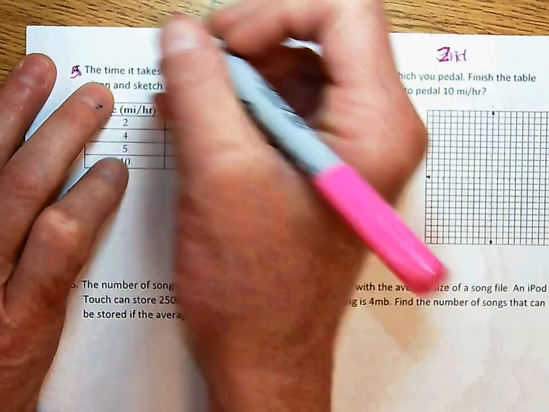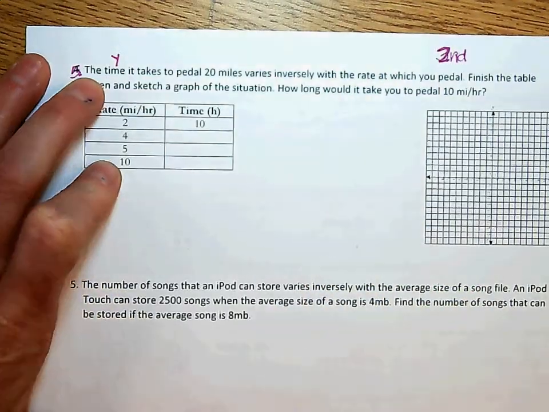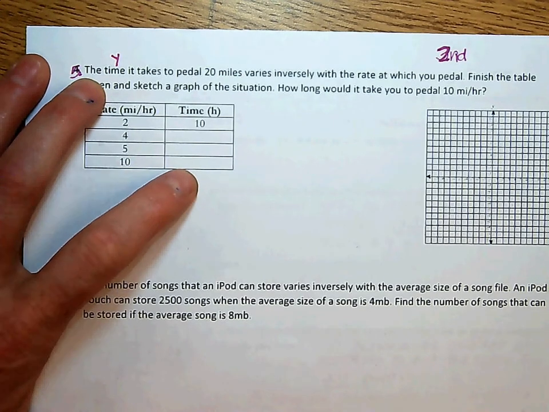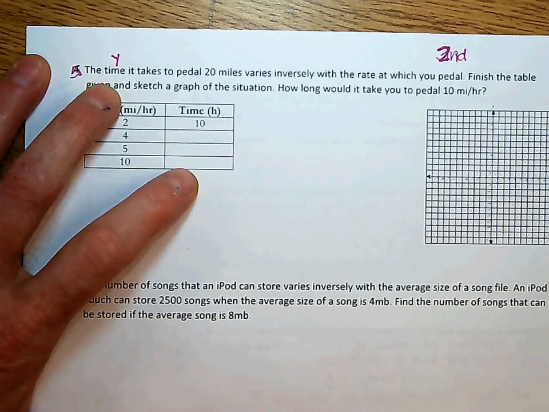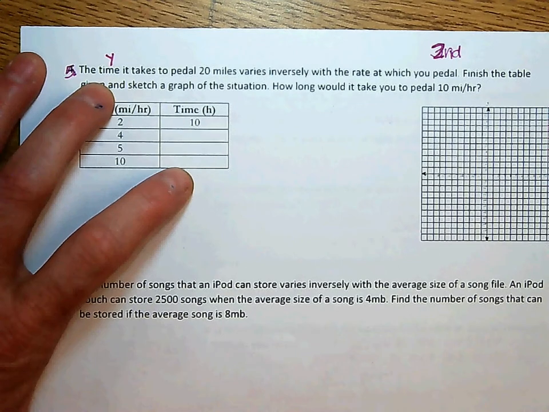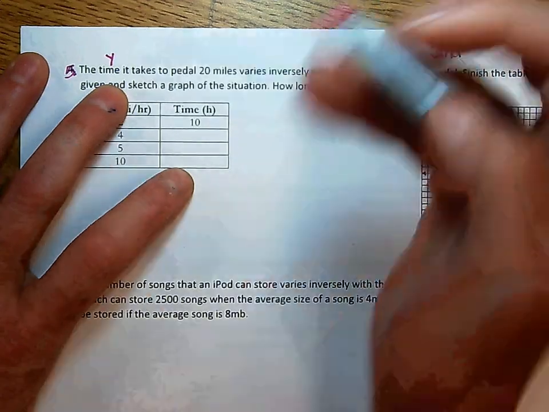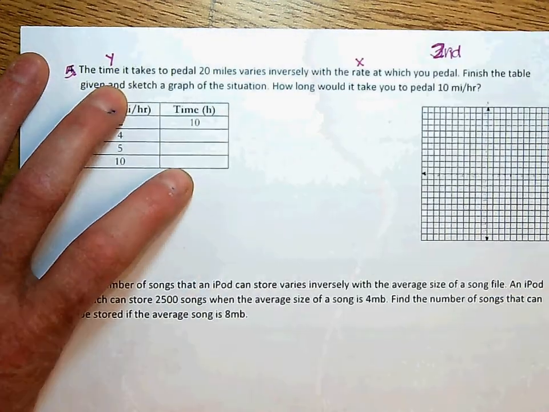So time, write a little y above that, so you know, as y varies inversely as x. So time is y, what is x? The rate. Good, the rate. The time it takes to pedal 20 miles varies inversely with the rate. So write an x above rate.